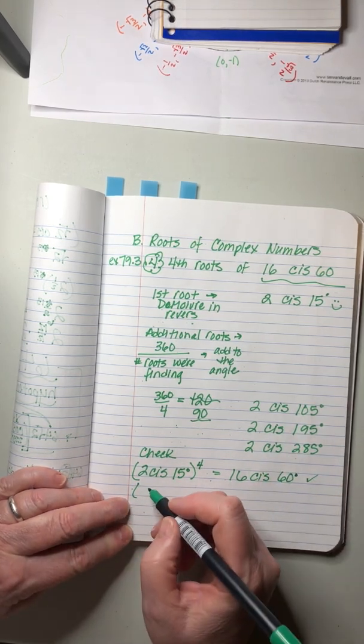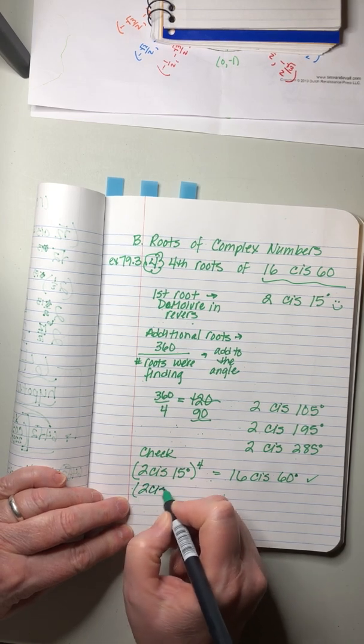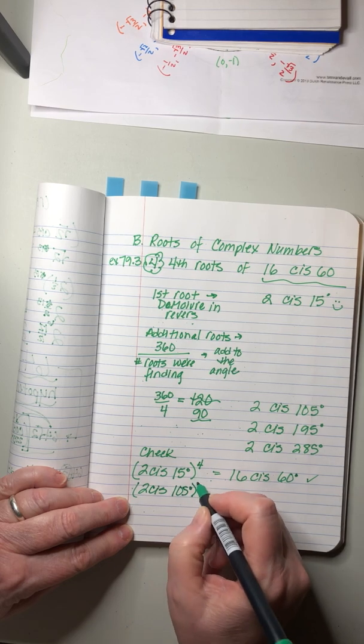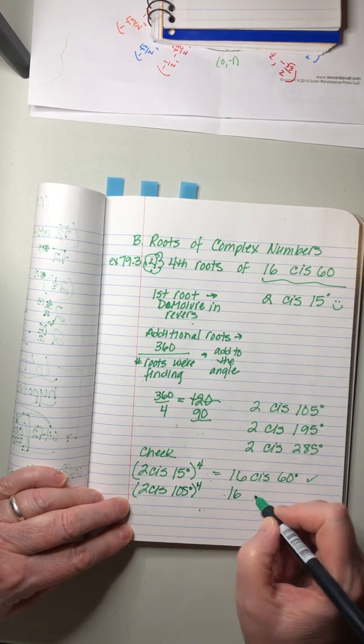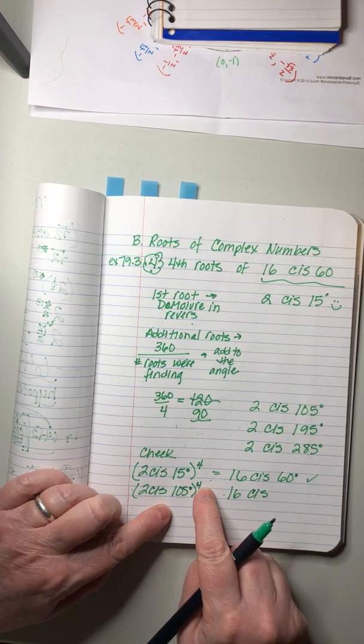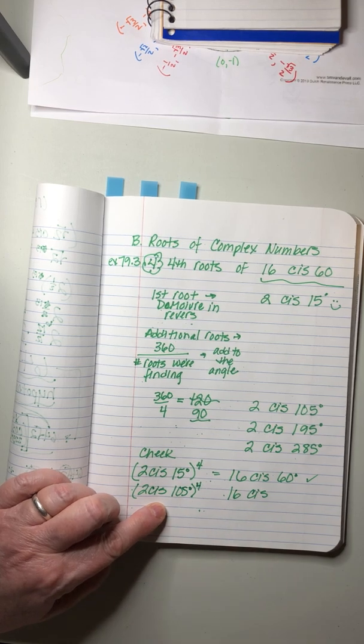How about the next one? That was 105. And that's to the fourth. Well, the 16 works. And now 4, remember, not as an exponent, but 4 times 105 would be 420.